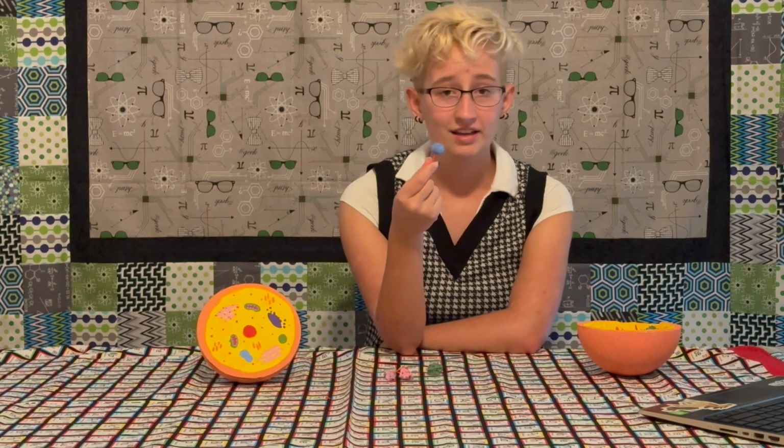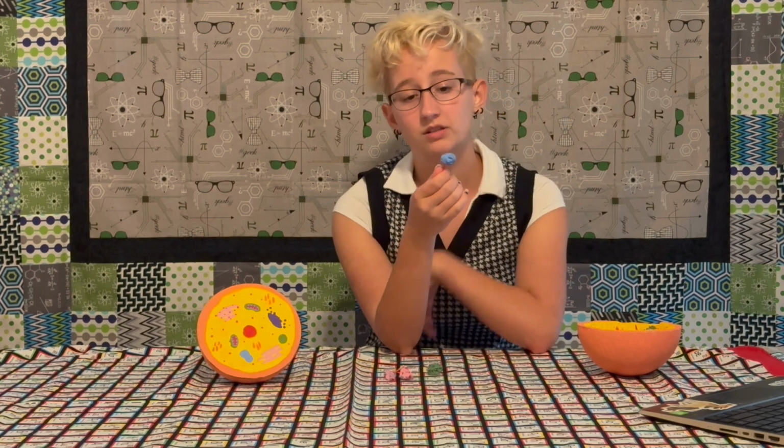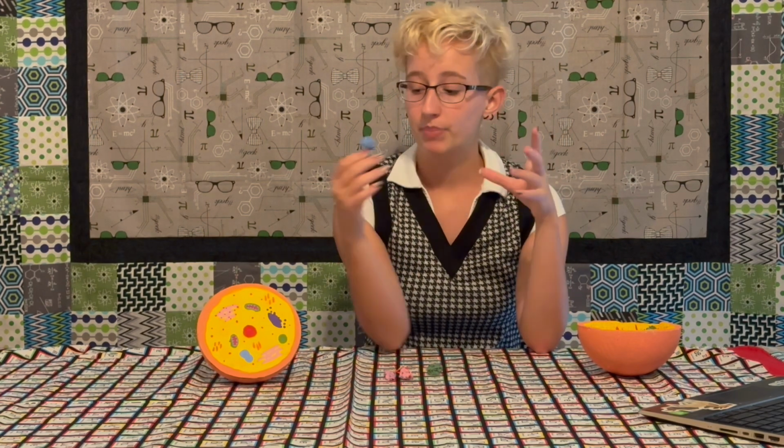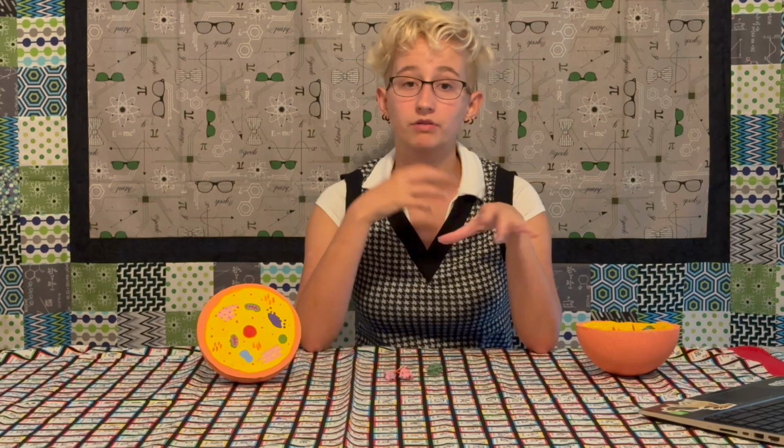Our next organelle is going to be the vacuole. This is going to be the storage of the cell. So in a plant cell, there's going to be one central vacuole that's going to be really big, filled with water. But in our animal cell case, they're going to be smaller, and there's going to be multiple of them throughout the cell. And there's types of vacuoles as well.